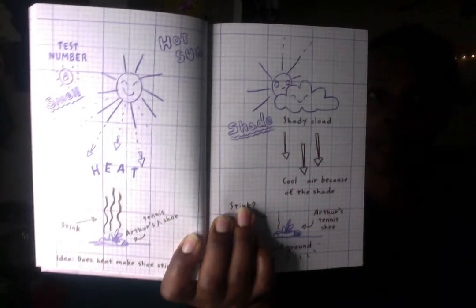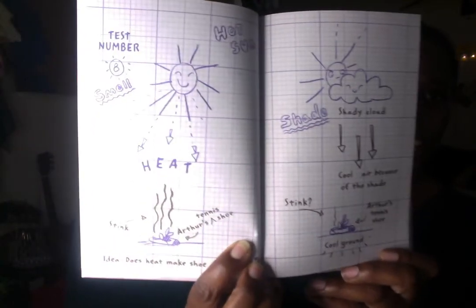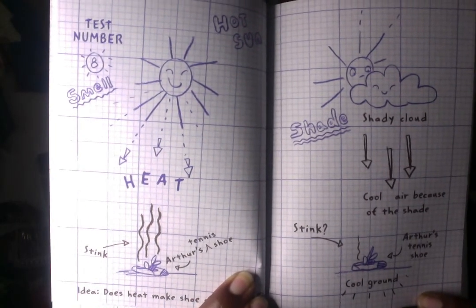This is her observation again. Okay, so she has the hot sun. Test number 8, the smell, the heat, the stink. Tennis shoes. Does heat make the shoe stink? Then on the other side, she has the shade and a shady cloud, and cool air because of the shade, the stink, and Arthur's tennis shoe and a cool ground.